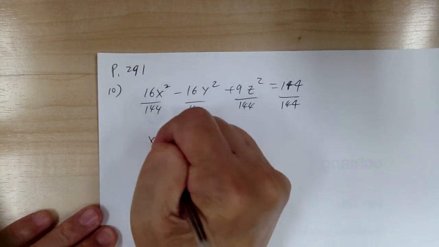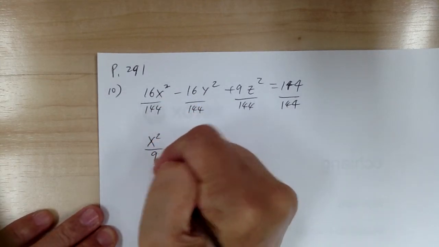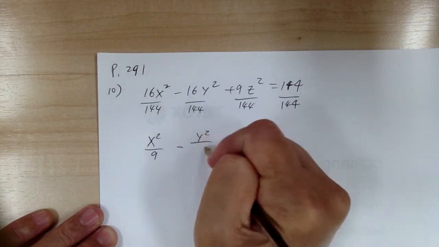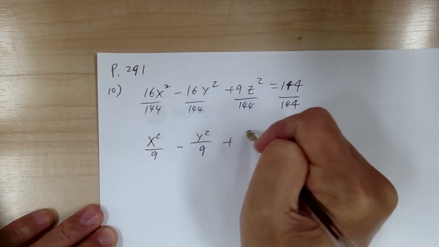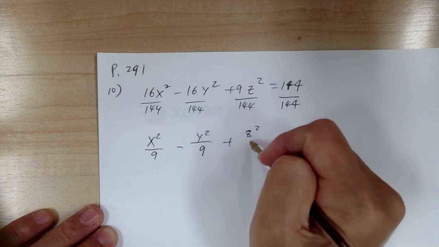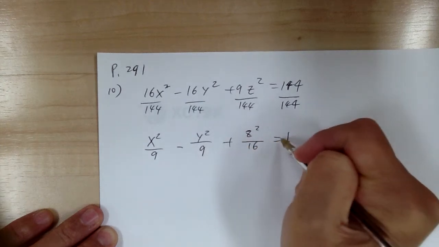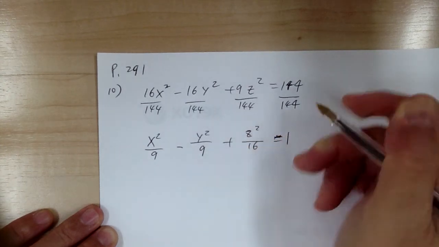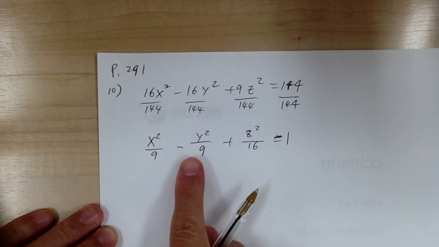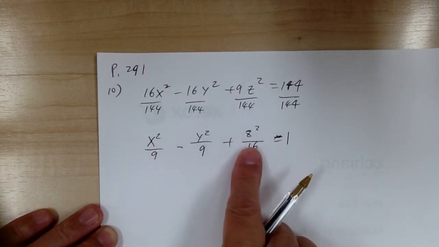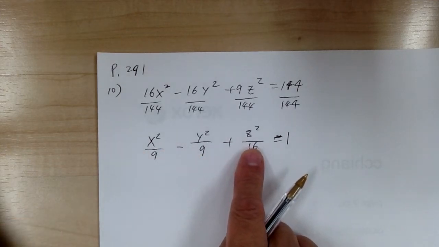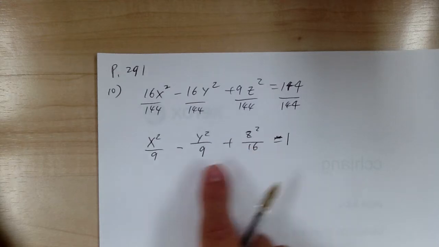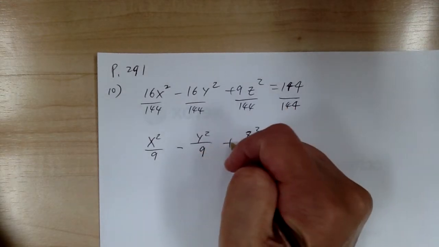So you end up with x squared over 9 minus y squared over 9 plus z squared over 16 equal to 1. Now you can see that the y is different from the other two, and that's one negative, so it's going to be one sheet.